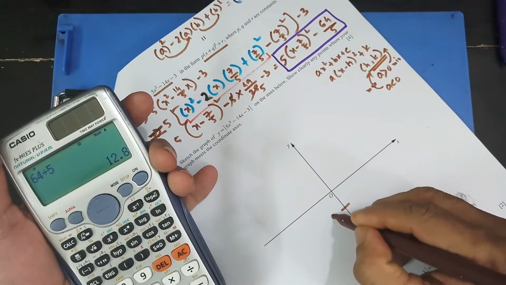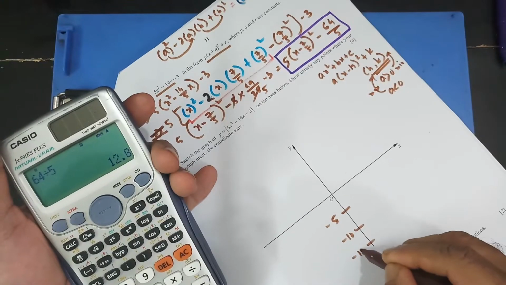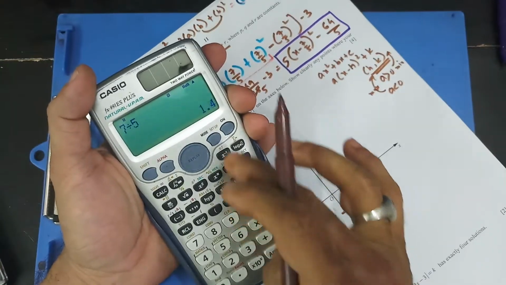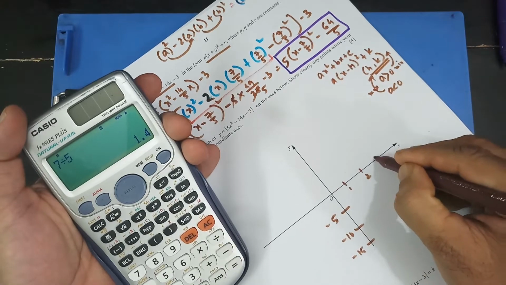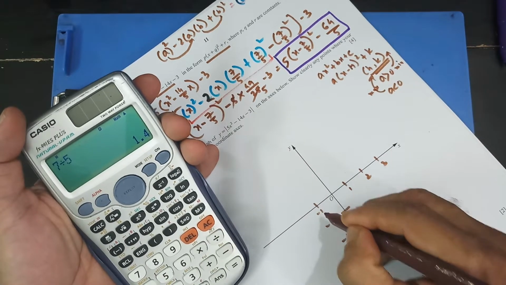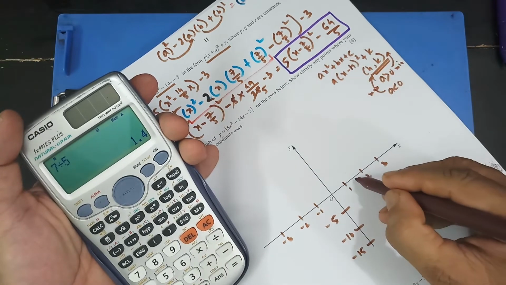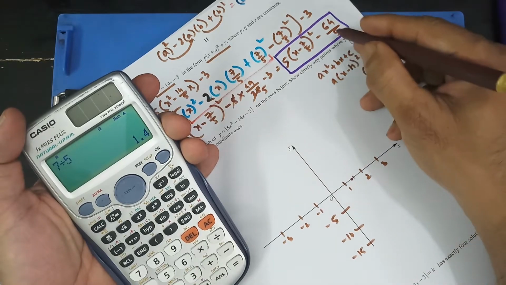Let's say this is 5, minus 5. That's minus 10. That's minus 15. And this one is 7 by 5. That's about 1.4. So take that 1, 2, 3. And over here minus 1, minus 2, minus 3. So 1.4 somewhere over here.